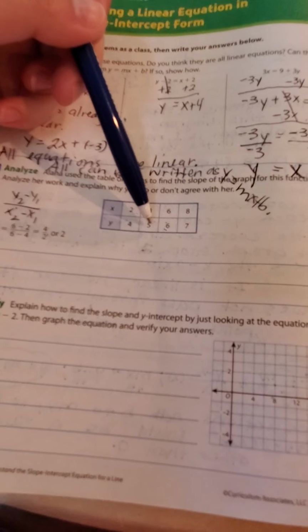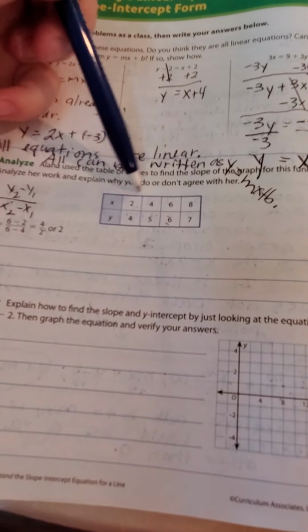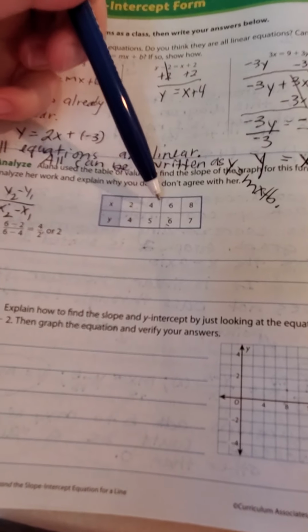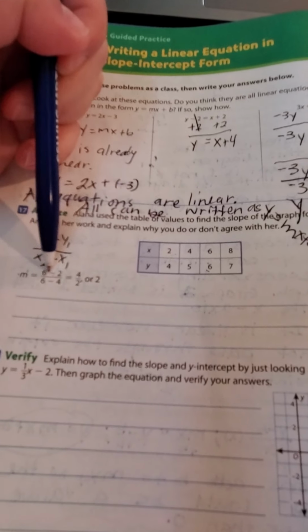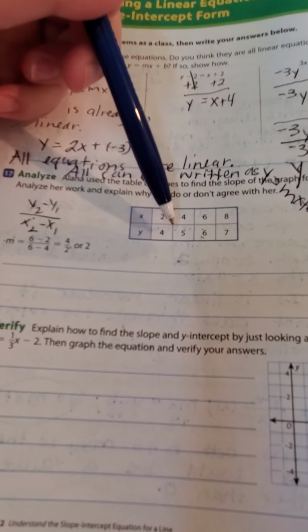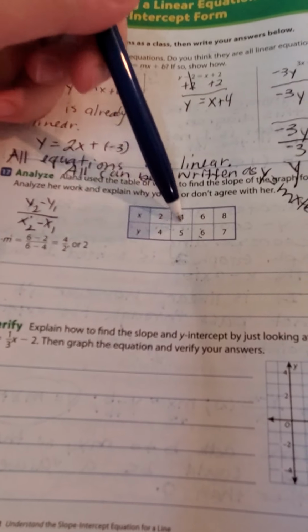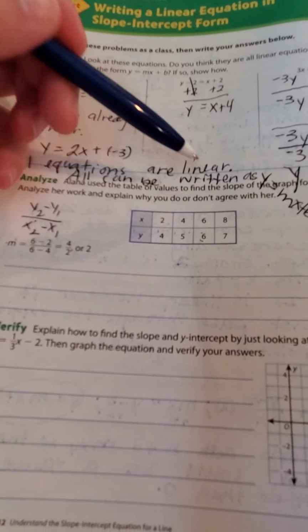6 minus 5 and 6 minus 4. You don't skip one. She skipped one. So already from that, I can see that she has a mistake here because she didn't use the points right next to each other. So what we're going to do in order to correct her work is use these 2 points just because it's easier.